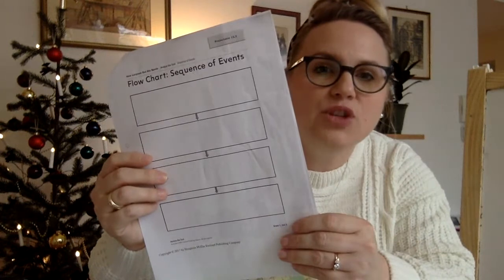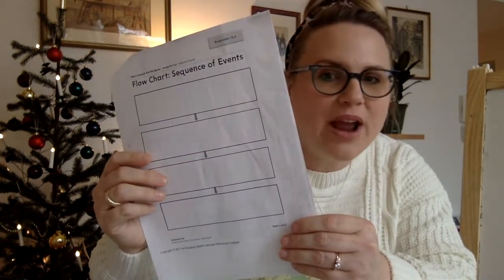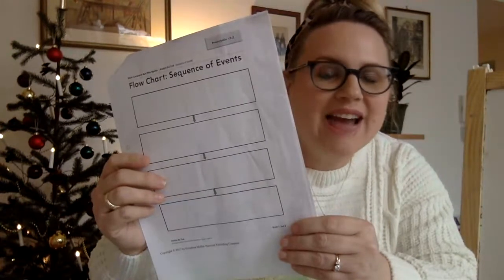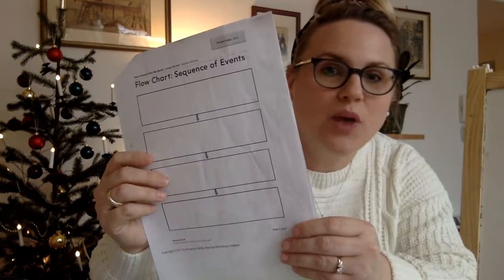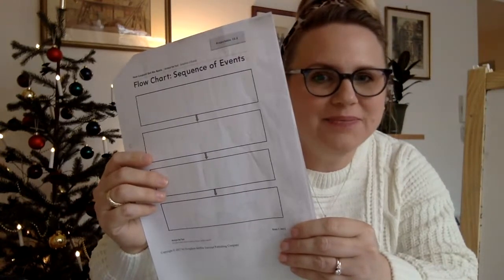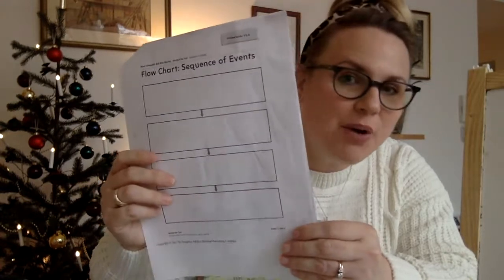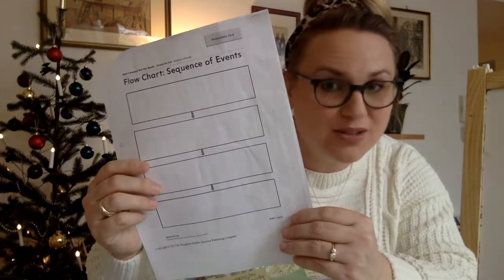Okay, now I want you to go and get your piece of paper that looks like this. It says flow chart sequence of events. We've learned about sequence of events already this year, and now we're going to apply it to this story. We're going to think back to what happened first, next, then, and finally. If you need to pause the video to grab this paper, go ahead and do that. You'll also need a pencil.